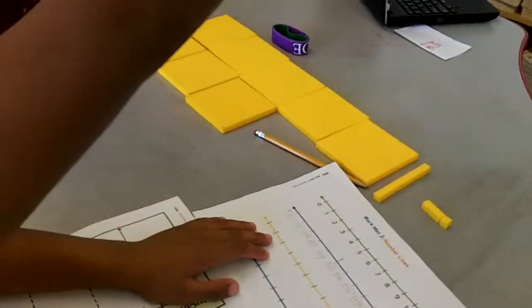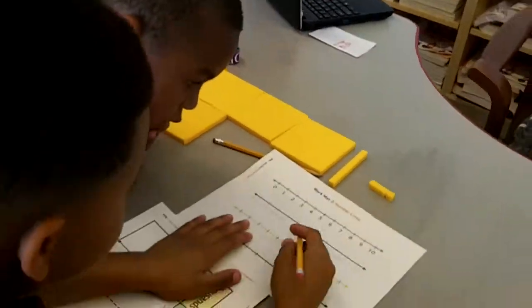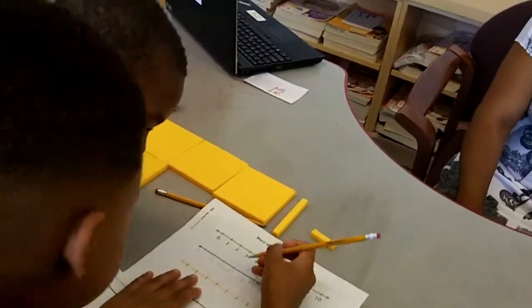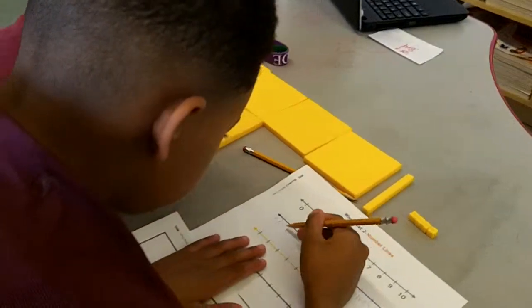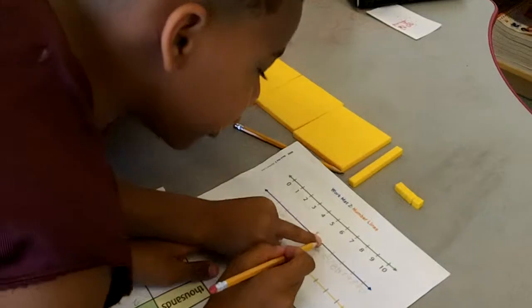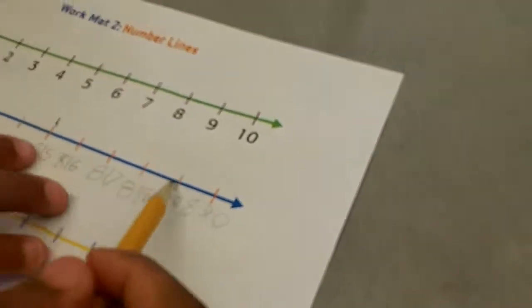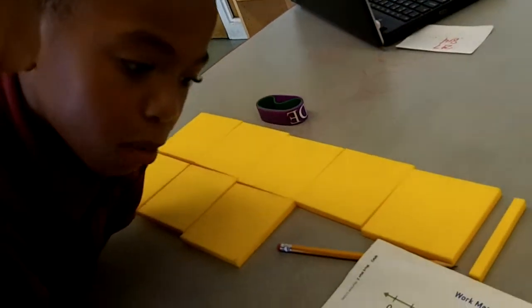So let's find 814. That's right there. Let's see how many it is going to 810. 1, 2, 3, 4. Going to 820, 1, 2, 3, 4, 5, 6. So we know that 815 is our midpoint.